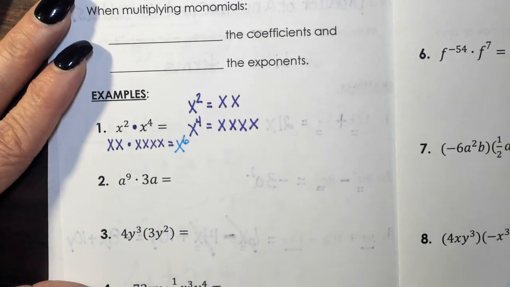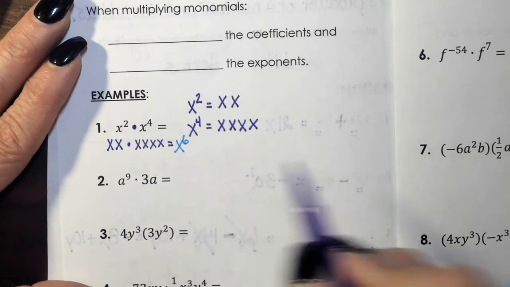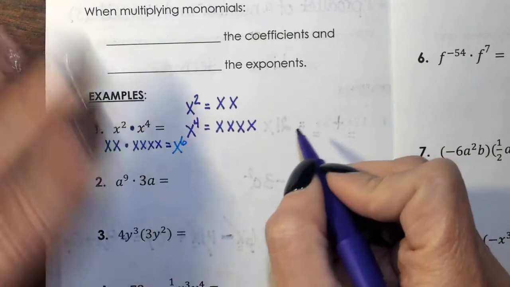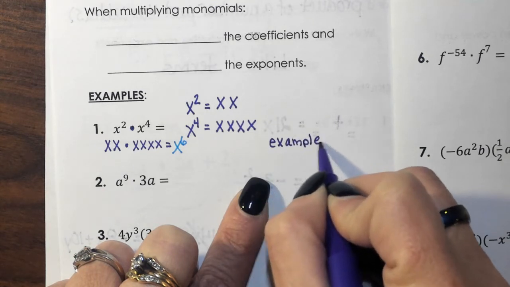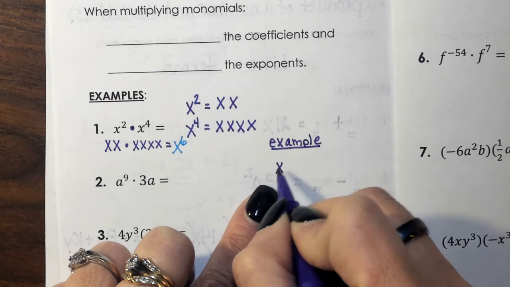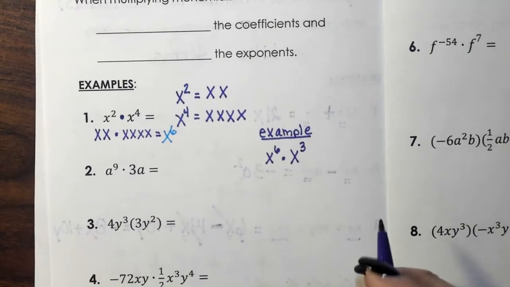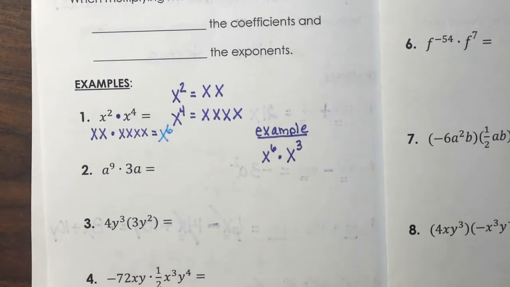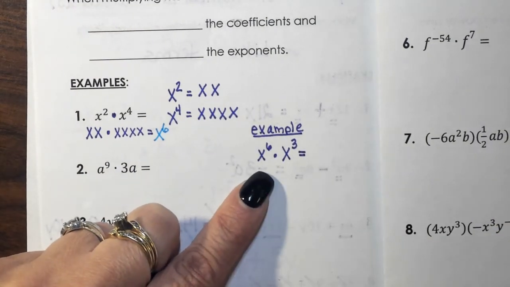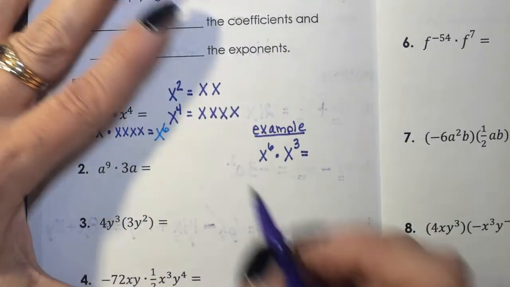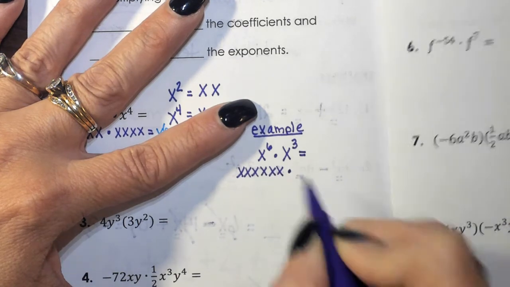Okay, I'm going to try another one. A to the 9th times 3a equals. On this one, I'm going to come over here and I want to work this a different way. So I'm going to write example, and we're going to do another example first. Let's do x to the 6th times x to the 3rd. Before I add a number in here, I want to do something even simpler. So x to the 6th, well, you know now x to the 6th just means you have x, x, x, x, x, x, right? So 1, 2, 3, 4, 5, 6 x's times 3 x's.